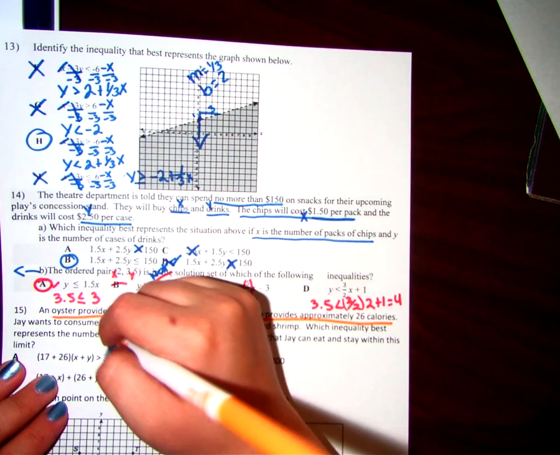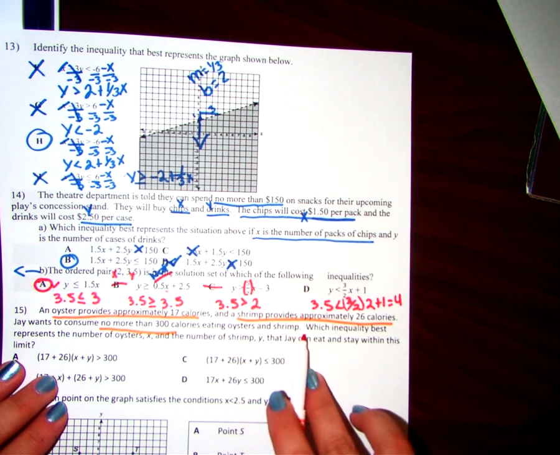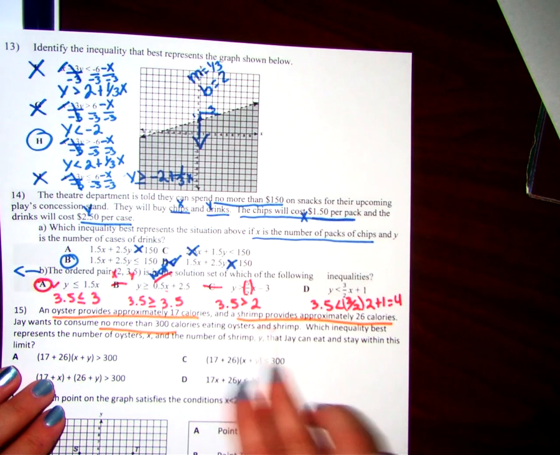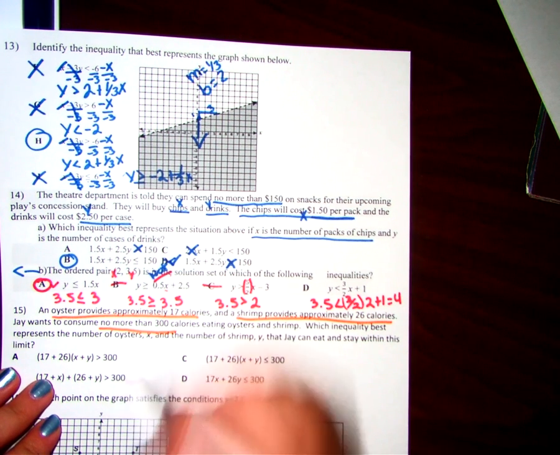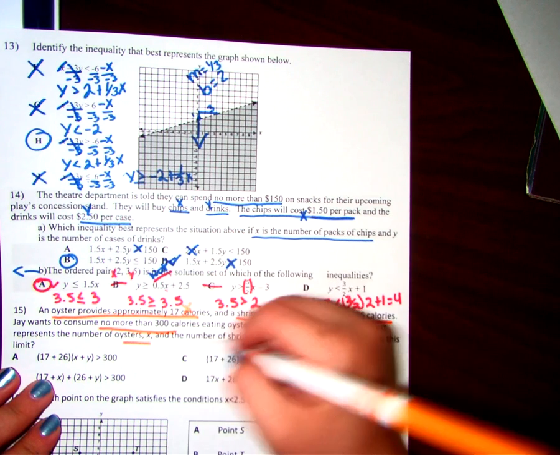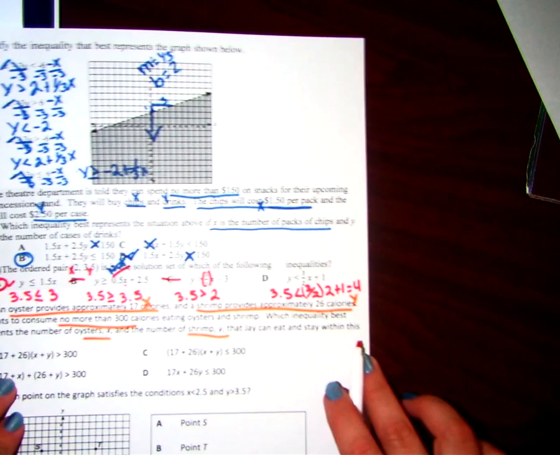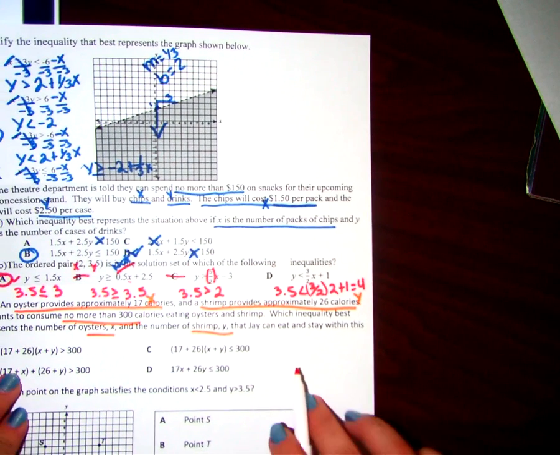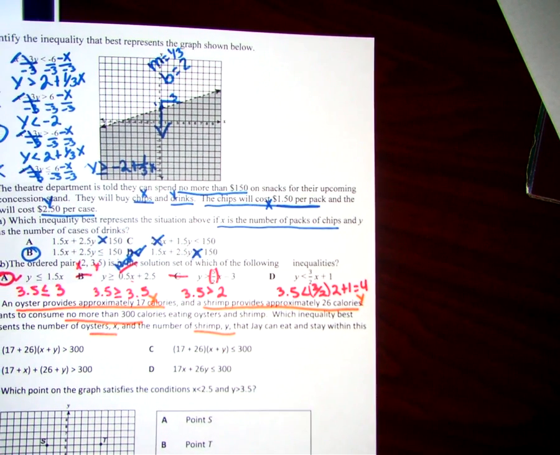Jay wants to consume no more than 300 calories eating oysters and shrimps. So we're going to be adding those two together. Which inequality best represents the number of oysters, X, so we put an X next to 17, and the number of shrimp, Y, so a Y next to that 26, like that. That Jay can eat and stay within his limit.